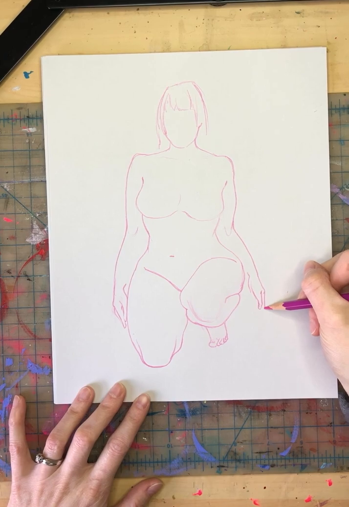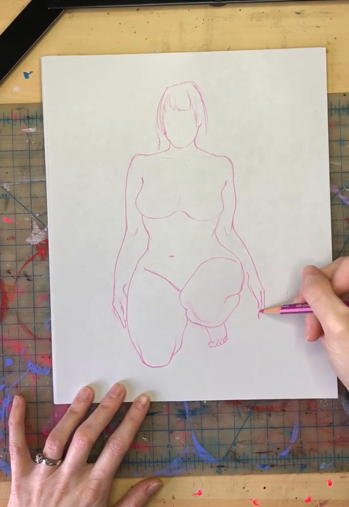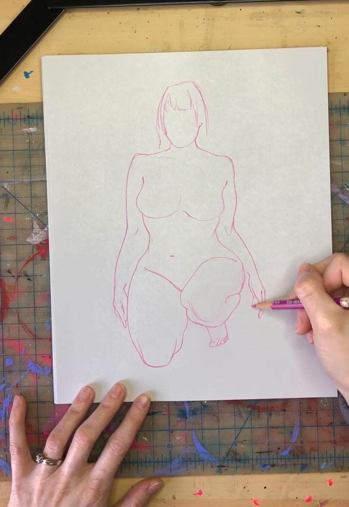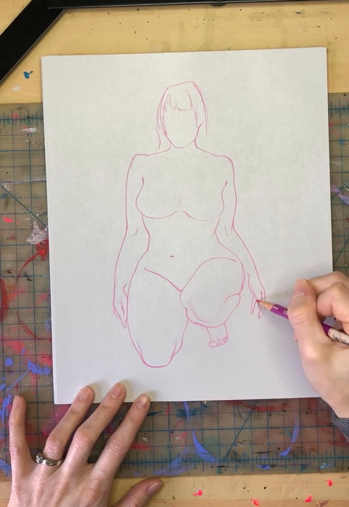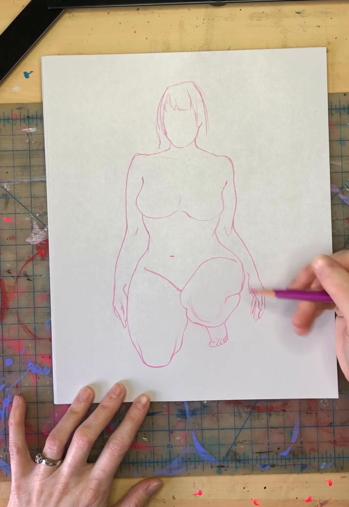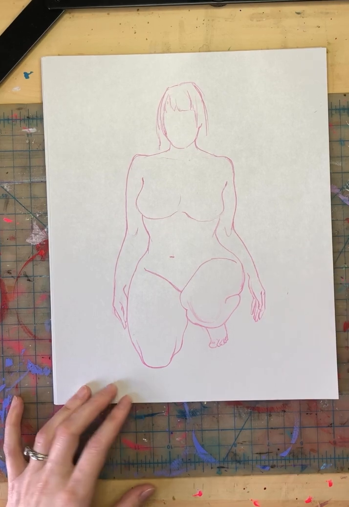Fingers come down a little further. Inside of the palm. I'm gonna find the pinky finger there. And the other two fingers, I'll just loop them together because they usually are together, the middle two.